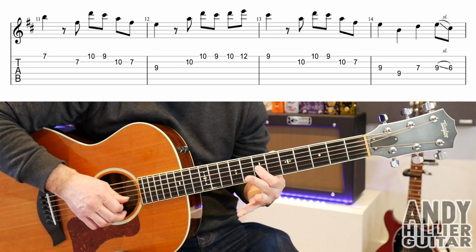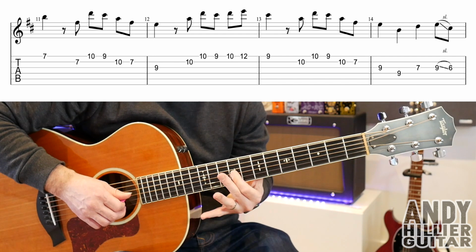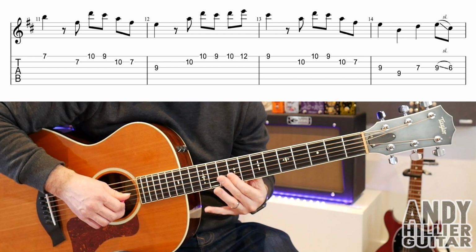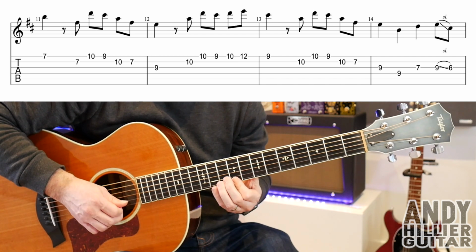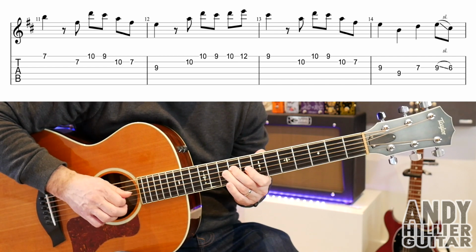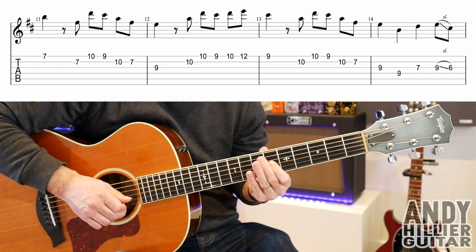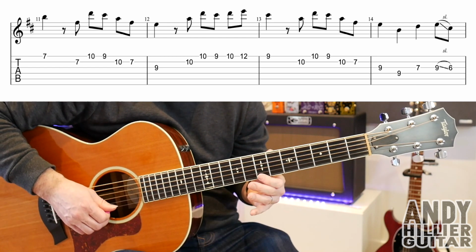G9, D9, G7, and then a slide from G9 to 6. So that phrase goes. So the whole line.